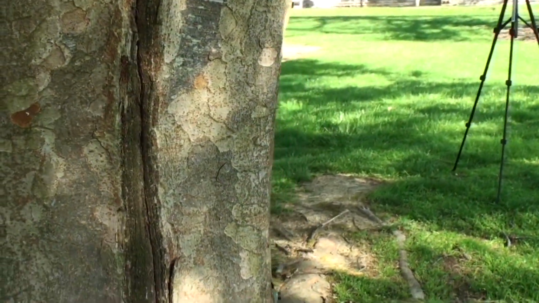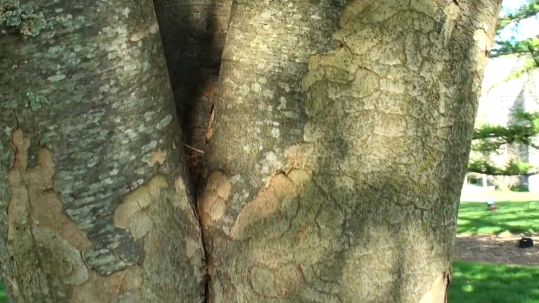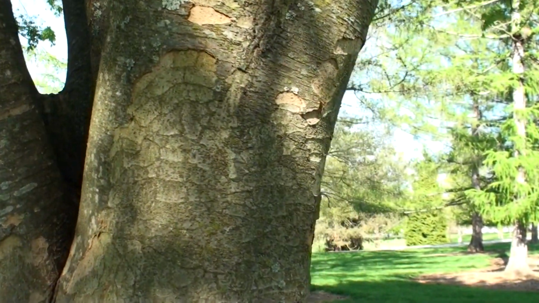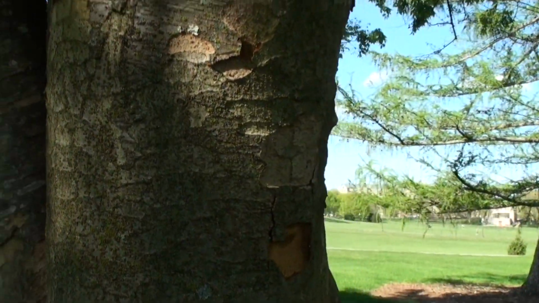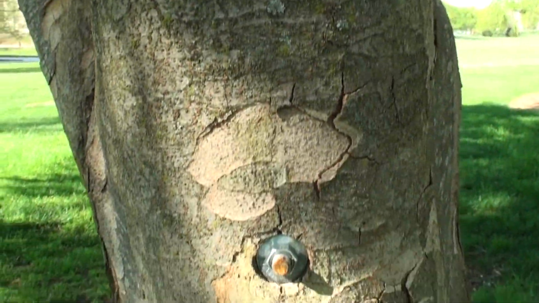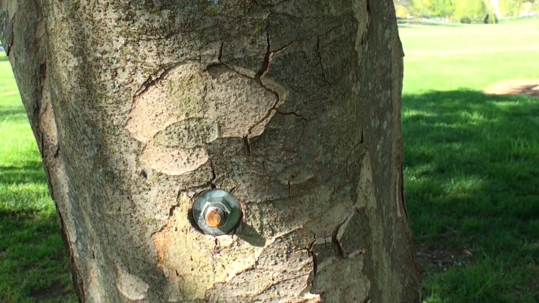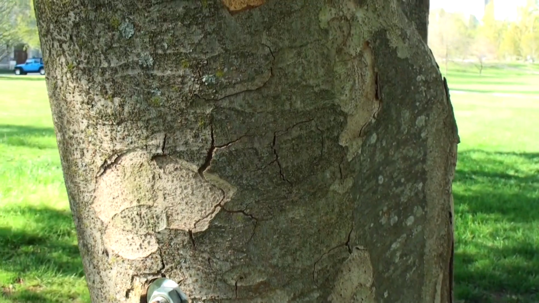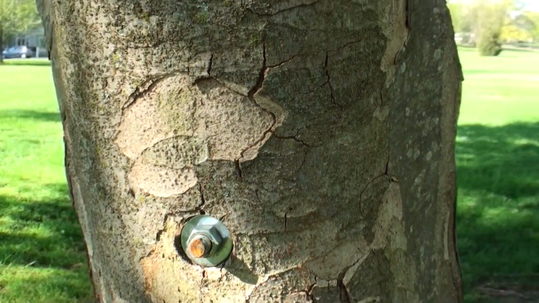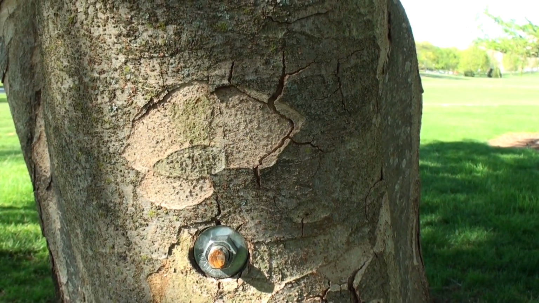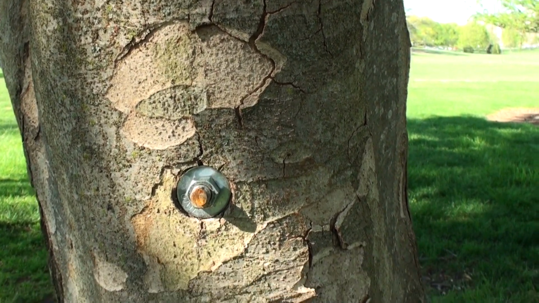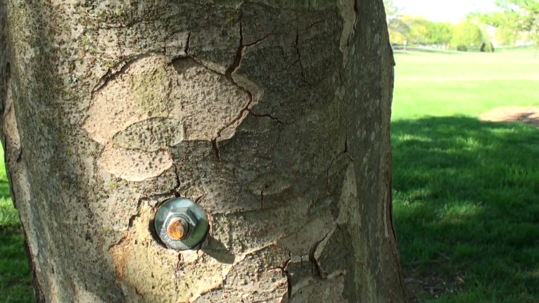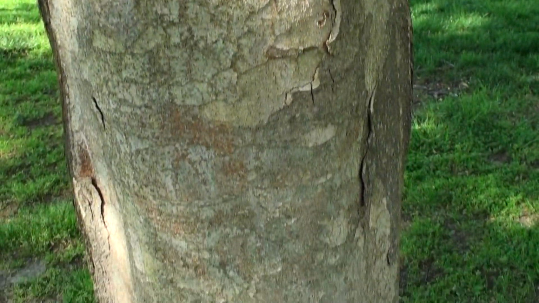And so what we'll anticipate as time goes on in additional annual growth increments, we will see additional callus and woundwood development around the washer, and eventually we'll see closure of the woundwood around the nut and washer, and eventually they will be completely sealed into the sapwood of the trunk of the tree.